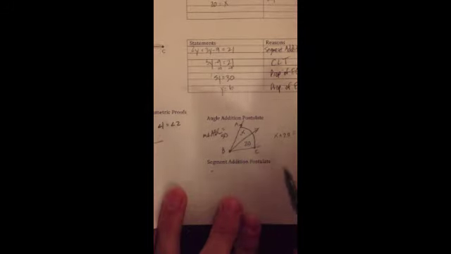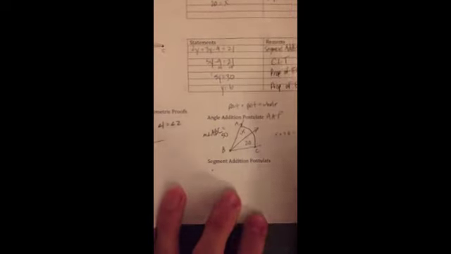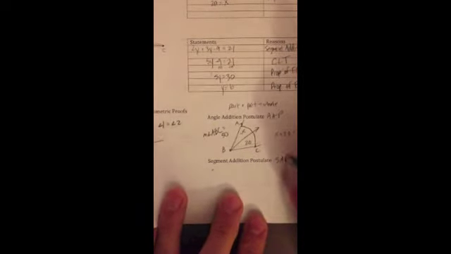So it's the part plus the part is the whole. Part plus part is whole. That's really both of these things. This is angle addition postulate. And then we'll skip down and look at segment addition postulate, which is very similar, but it's just for segments.